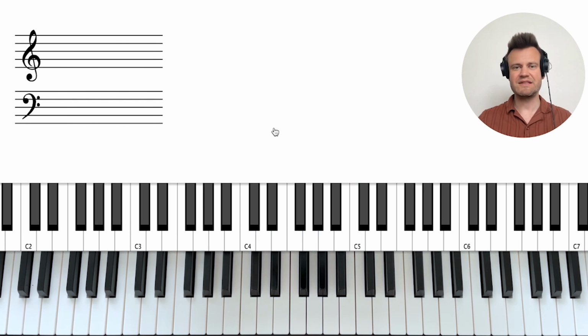The more that you can make this part of your body, again, your body and your soul is the instrument. The piano is more of an output device for what's inside of you.